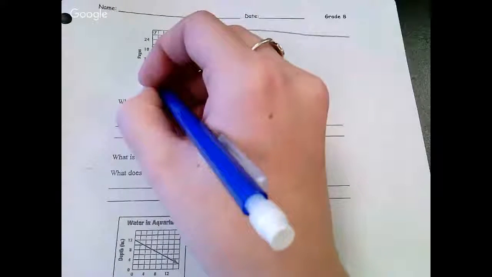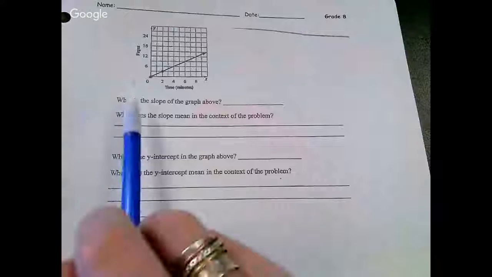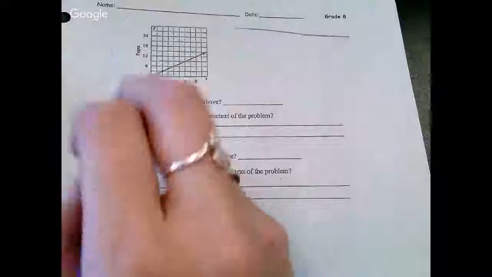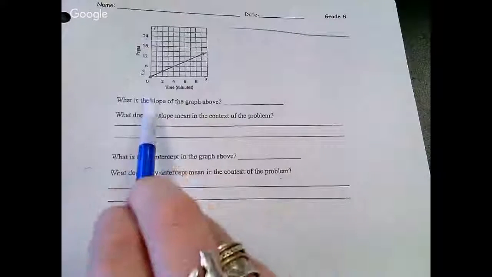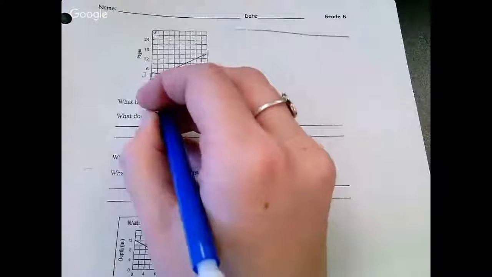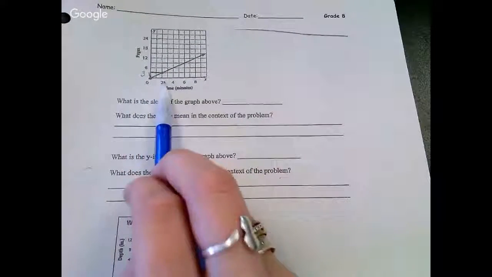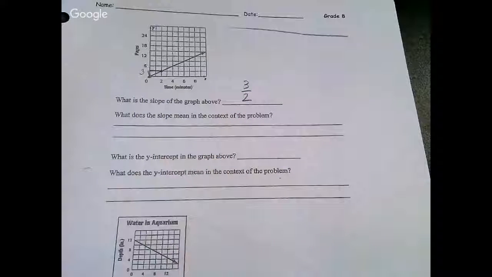Well, this is a point right here, so let's mark it. But be careful, our y-axis here, it looks like it goes up by 3 each time. Be very careful of the scale there. So here it looks like I have to go up 3 and then to the right 2. So the slope of my graph is 3, change in y over my change in x.